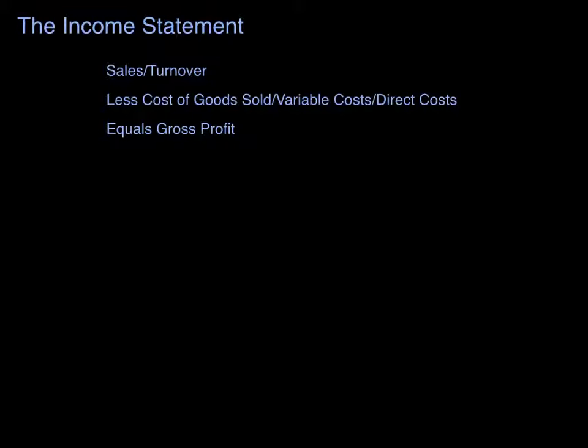To be successful, gross profit has to be big enough to cover the operating expenses of the business, and then interest, depreciation, taxes, dividends, and then leave enough money for retained profit to be reinvested in the business.